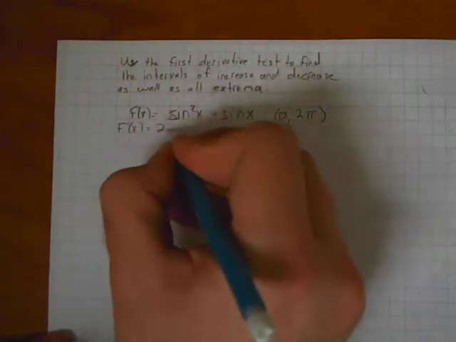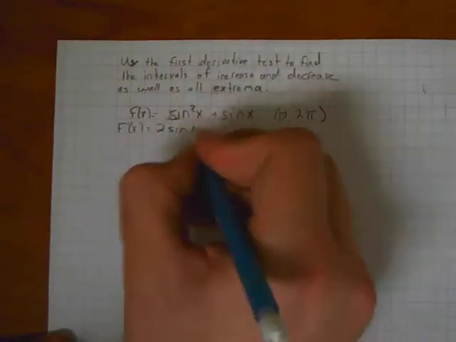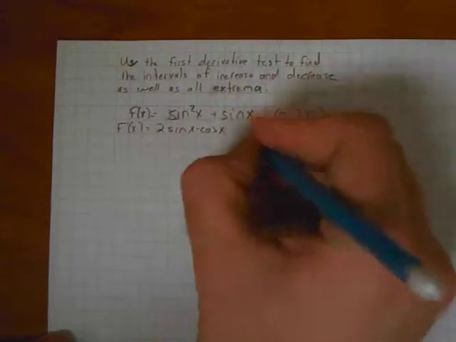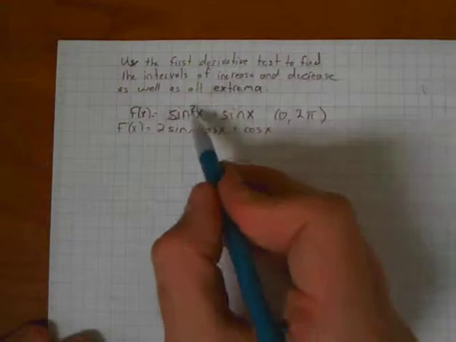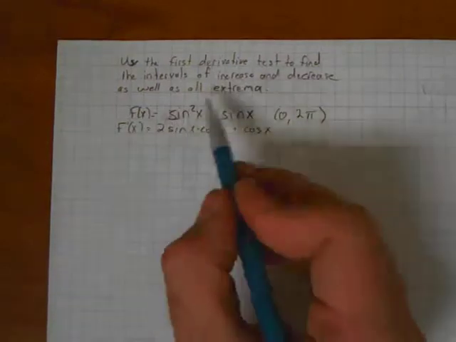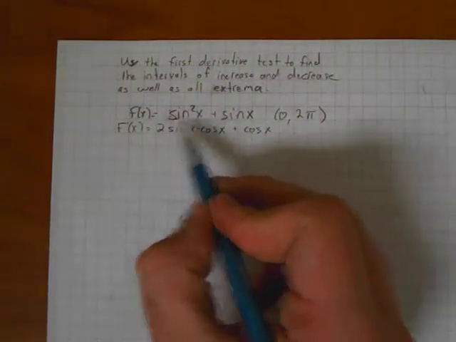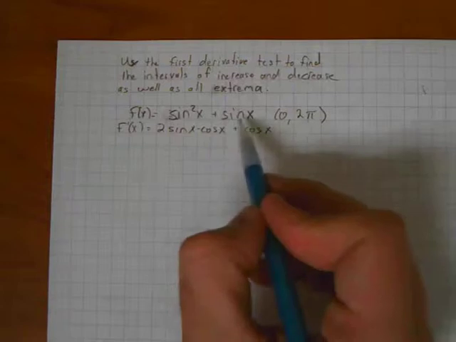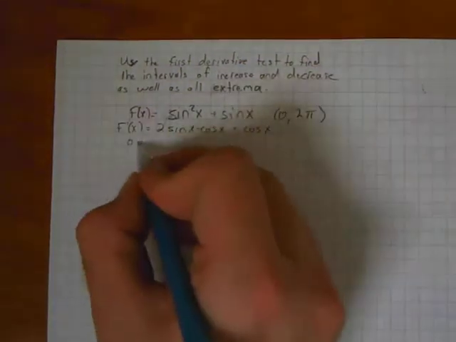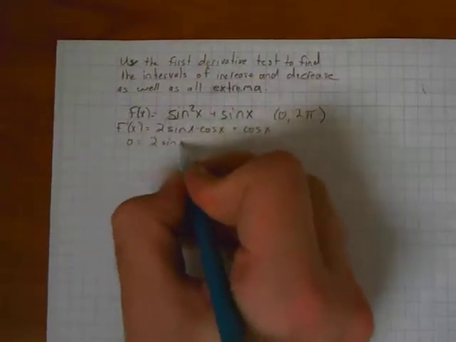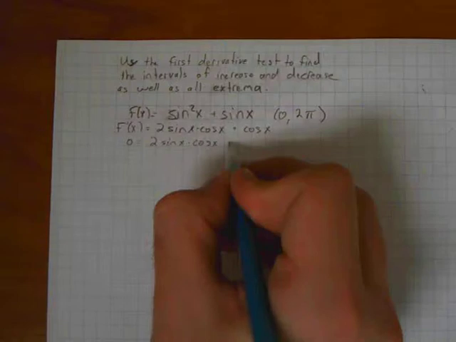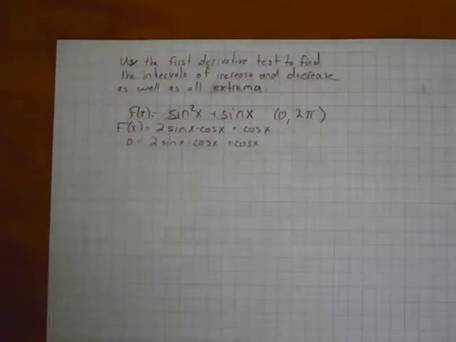So, derivative means I got to use chain rule. All right, I bring the 2 out in front because this is really sine of x, the whole thing squared. So 2 times sine of x, now the derivative of the inside is cosine, plus the derivative of the second part here, which is cosine. And to find the critical values, I need to know when this is undefined or equal to 0. And I'm pretty sure it is never undefined, but it will be equal to 0 from time to time. So I've got to solve this equation.